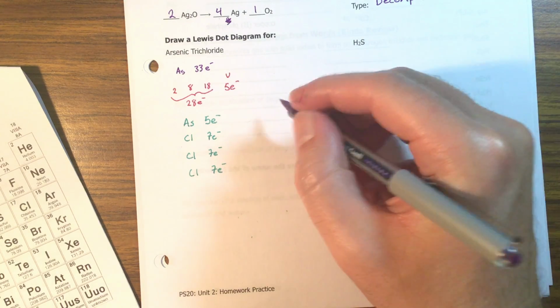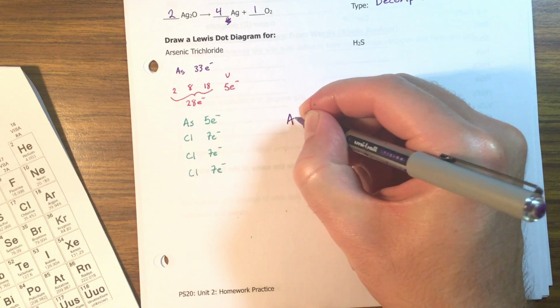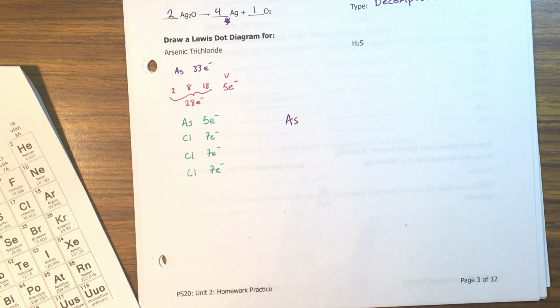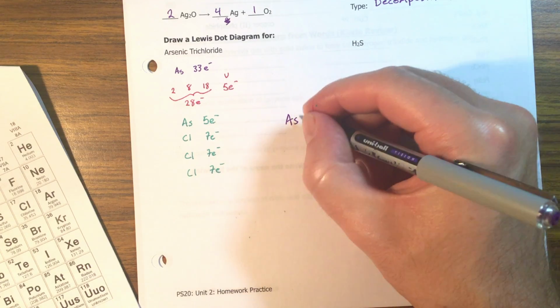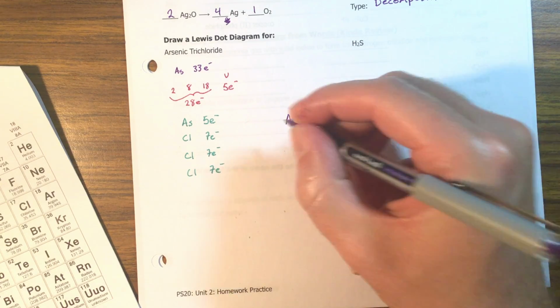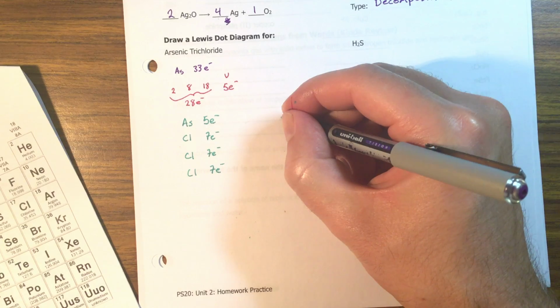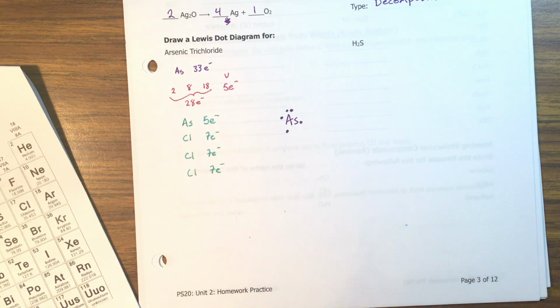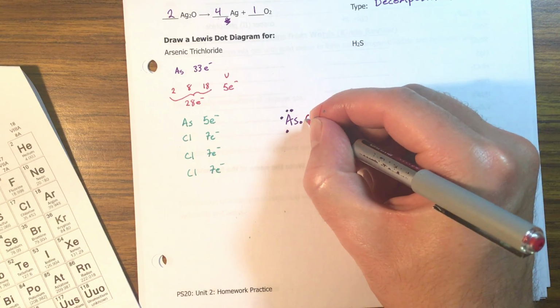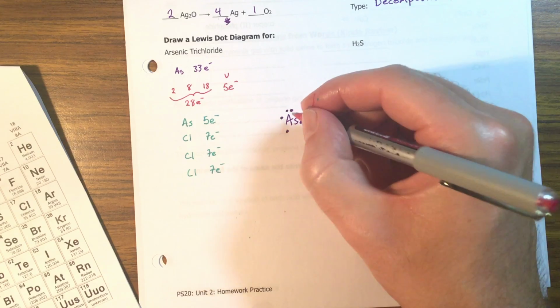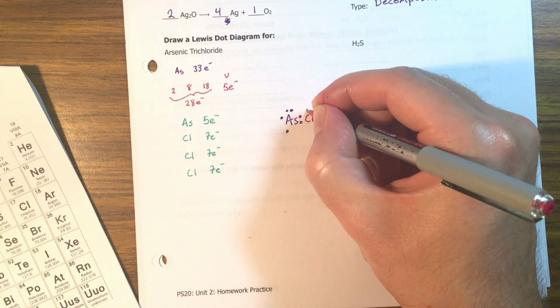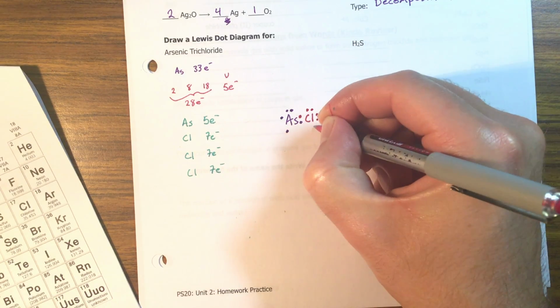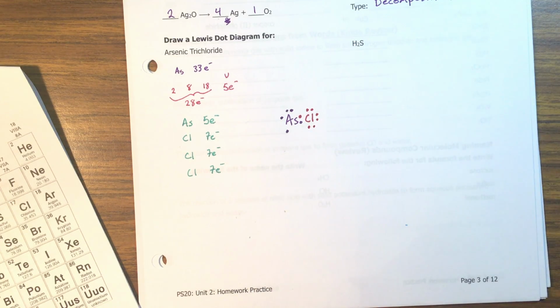So we're going to put our arsenic in the middle. Arsenic, and it's going to have 1, 2, 3, 4, 5 electrons around it. Then we're going to fill in a chlorine right here. And this chlorine is going to have 1, 2, 3, 4, 5, 6, 7 of its own electrons.